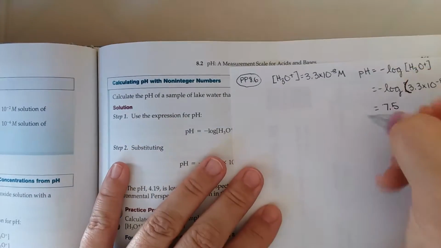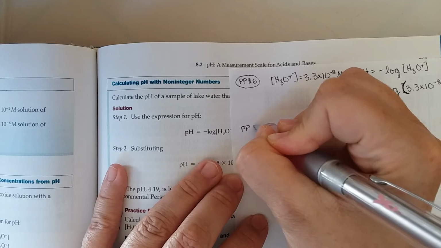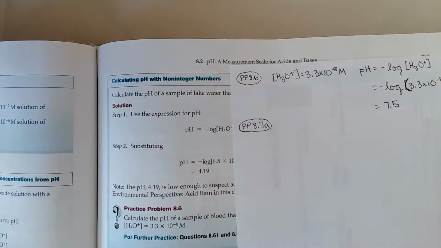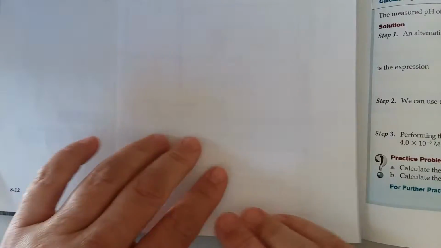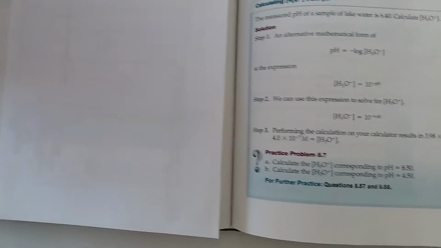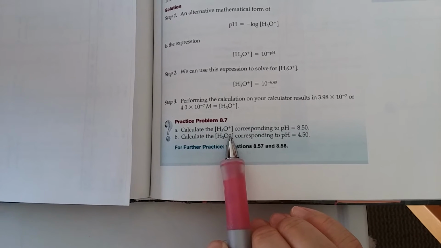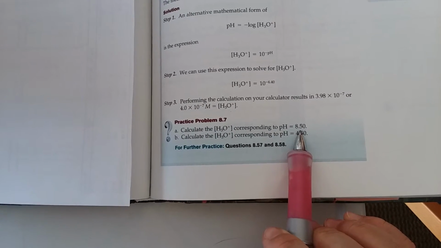All right, let's go ahead and see if we can tackle the next practice problem. That is practice problem 8.7, part A. And let's see if I can bring that to you. That is over here. Calculate the hydronium ion concentration corresponding to a pH of 8.50.